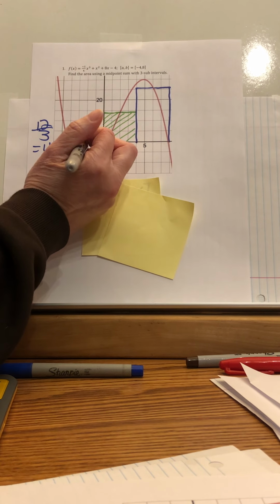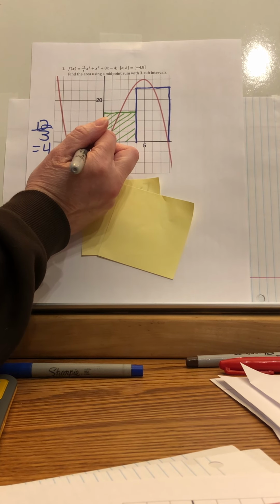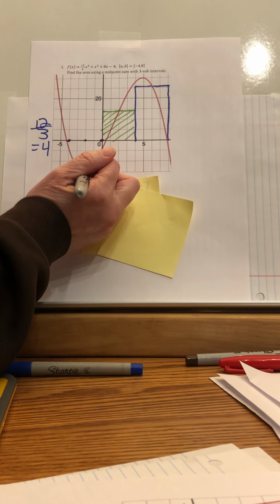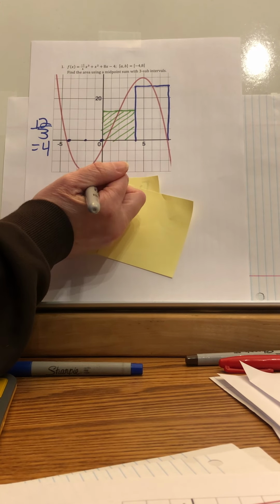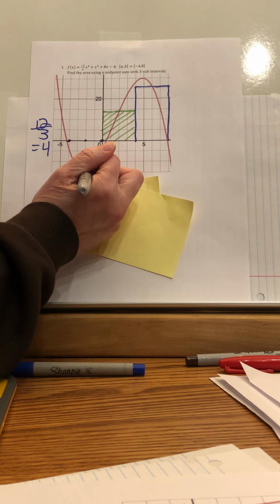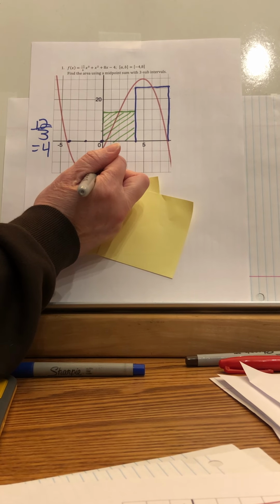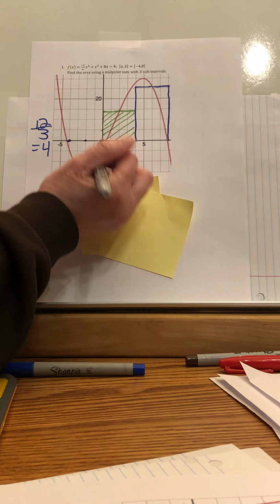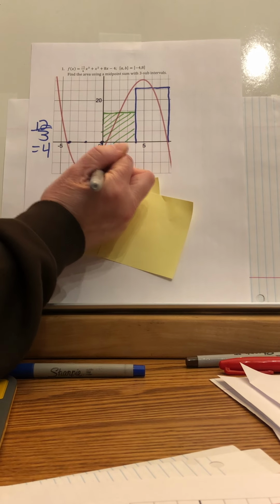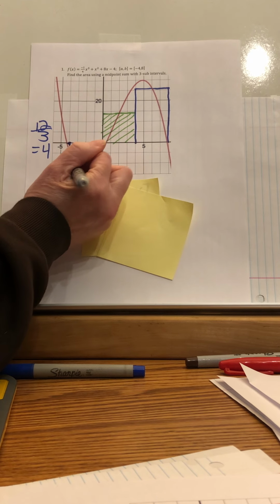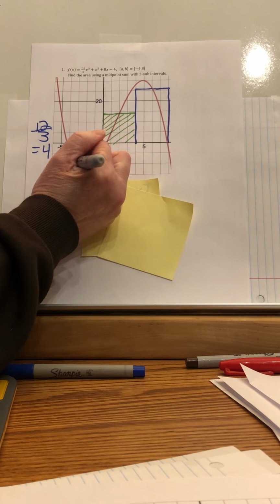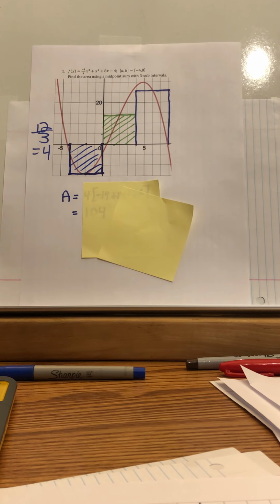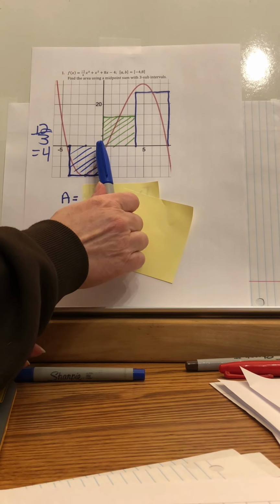The midpoint would be found at -2. So I'm going to go down until I hit the curve at -2. That's the height I'm looking for my rectangle for the midpoint sum. I go to the right for 2 units. I go to the left for 2 units. This is creating my first rectangle. Then I'm filling it in. This is rectangle 1. For rectangle 2, it went from 0 to 4.